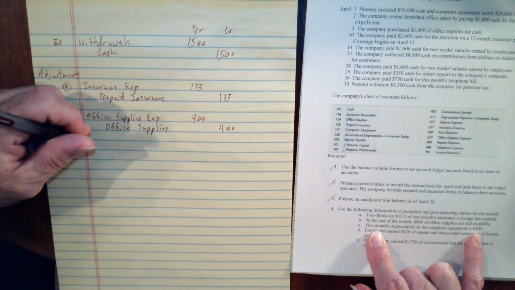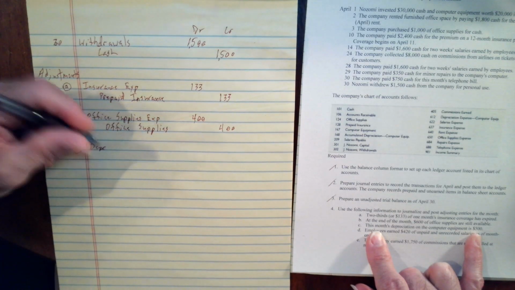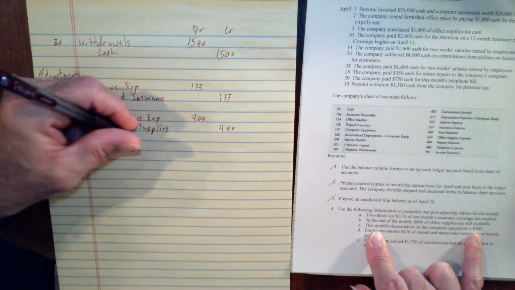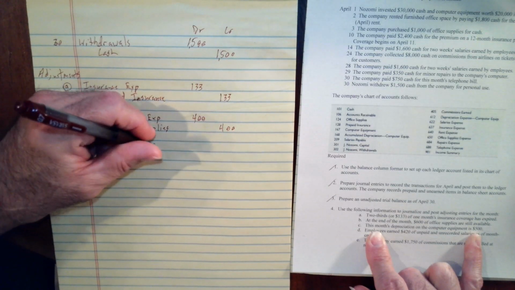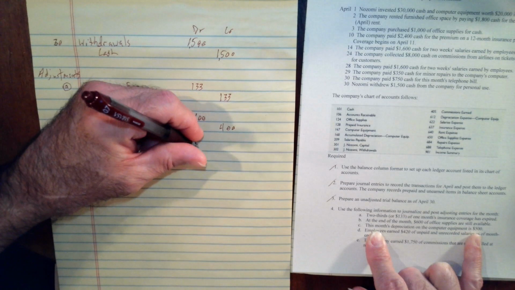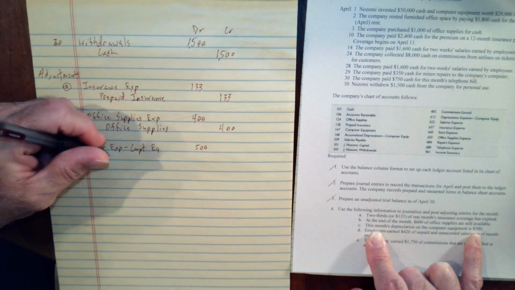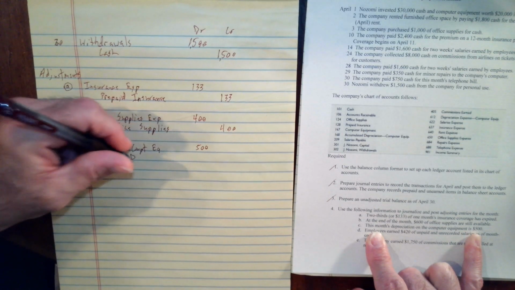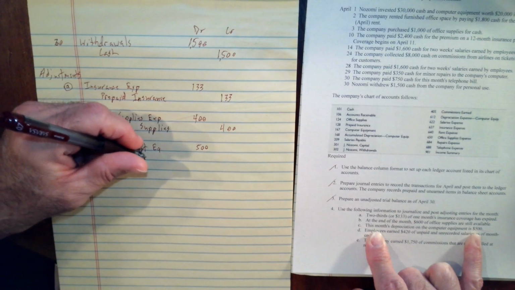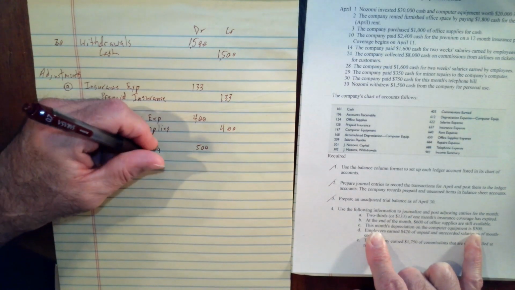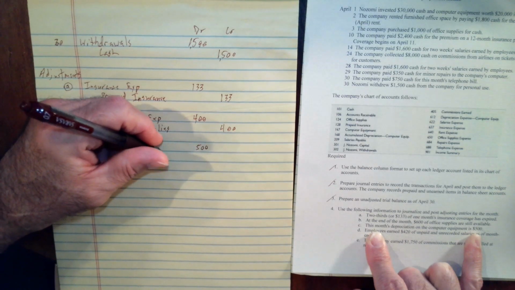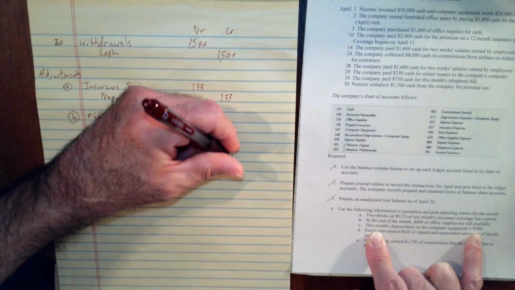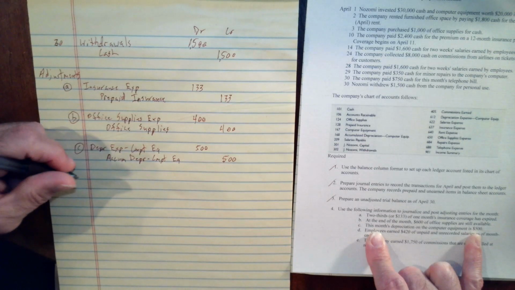So I'm going to hit depreciation expense, debit, because all expenses of course are debit, for computer equipment, abbreviated computer equipment, $500, and the credit will go to accumulated depreciation, which is a contra asset account. And as a contra asset account, it is a credit balance. Okay? Letter D.